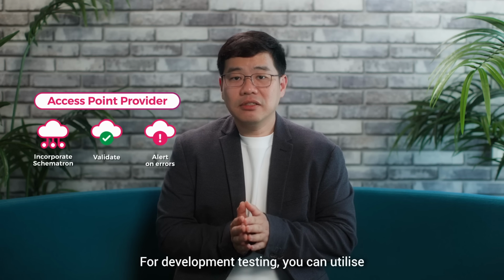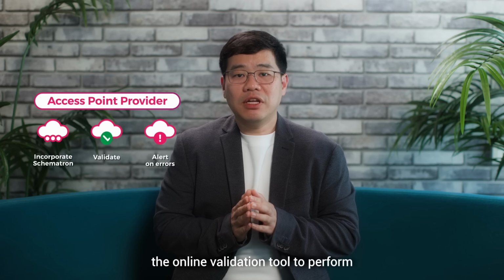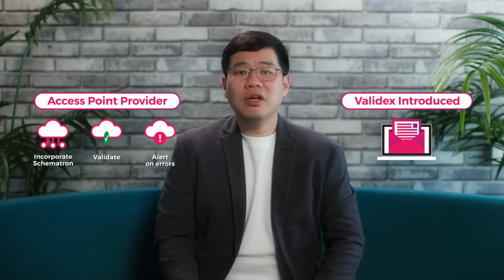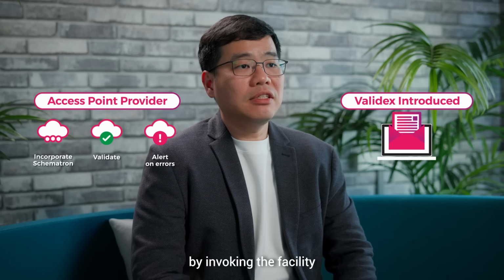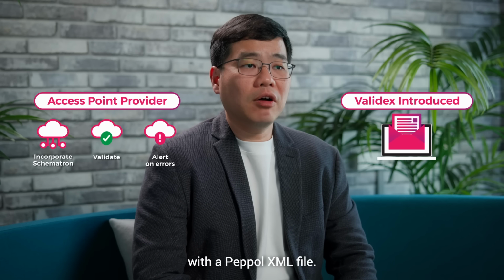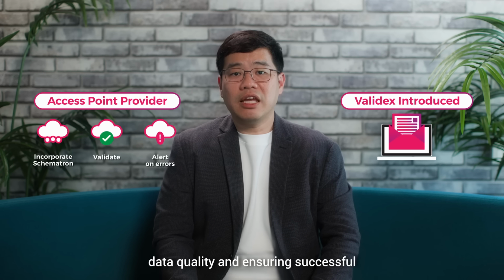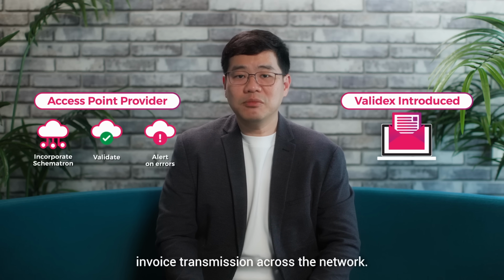For development testing, you can utilize the online validation tool to perform what we call a design time validation by invoking the facility with your Peppol XML file. Validation is essential for maintaining data quality and ensuring successful invoice transmission across the network.